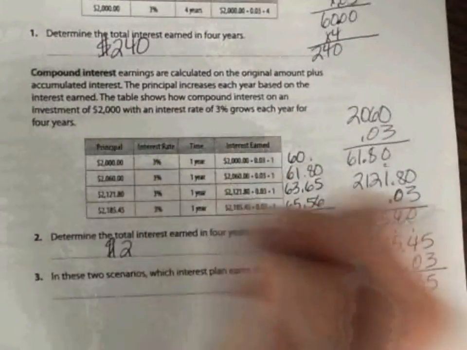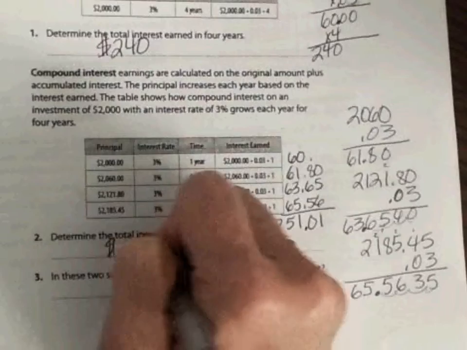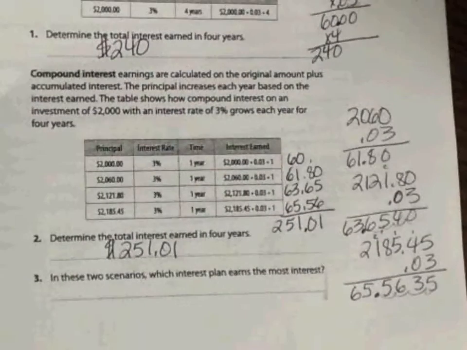So $251.01 interest, with the principal being the same, the interest rate being the same, but we're compounding annually instead of simple interest. So in the 4 years, you earn $11.01 more.